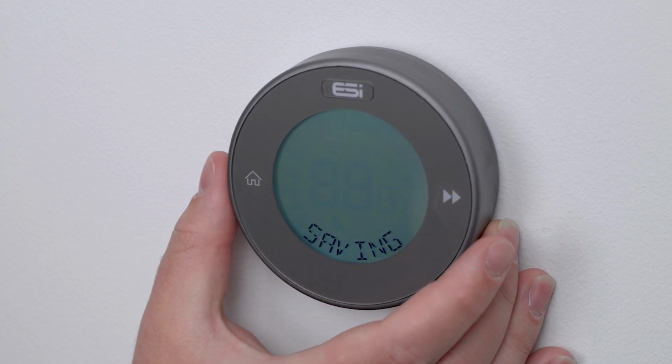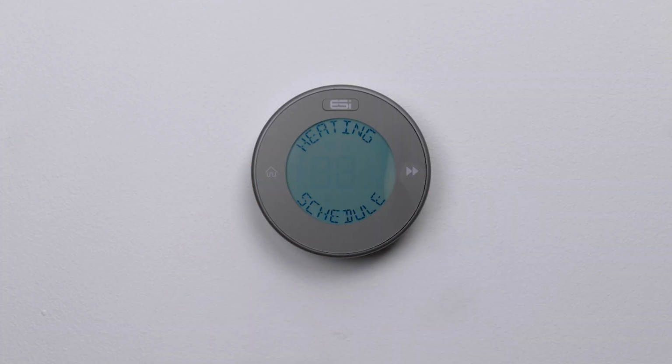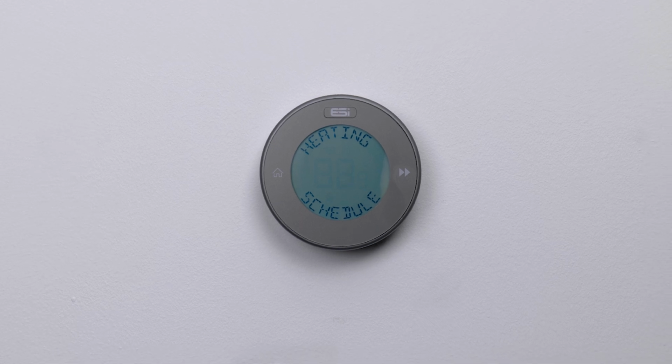At the end, when you press Next and all timed events are programmed, this will save and your timed events are now set.